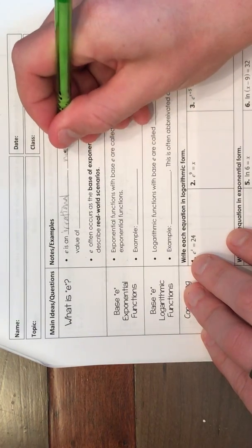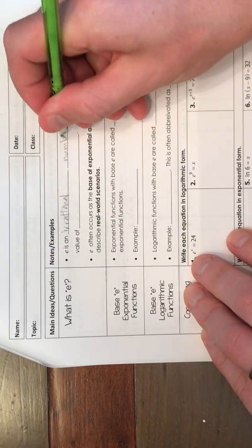This letter is going to be E, and it represents an irrational number, kind of like how pi represents 3.14 and so on. E is similar to that. The number that E represents is 2.71828, and because it's irrational, it's just going to keep going on and on and on. Okay, so the reason this guy even exists is because it pops up pretty often in real-world scenarios, and we're going to check out how that can be used in just a little bit.